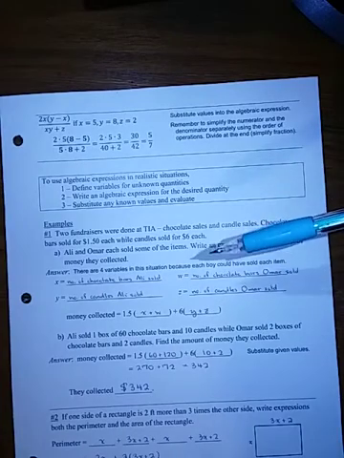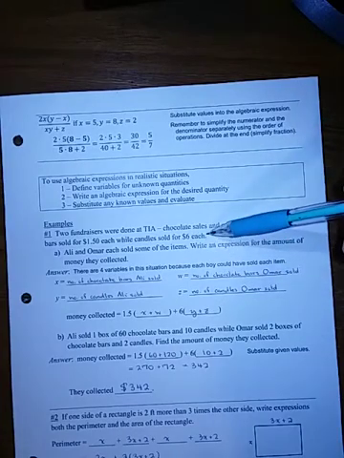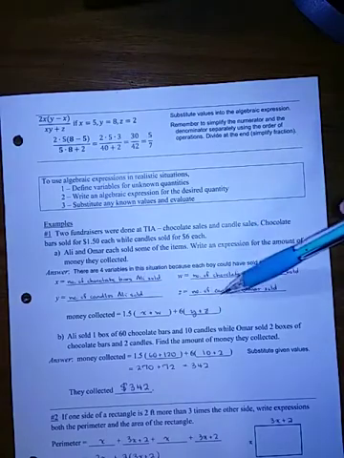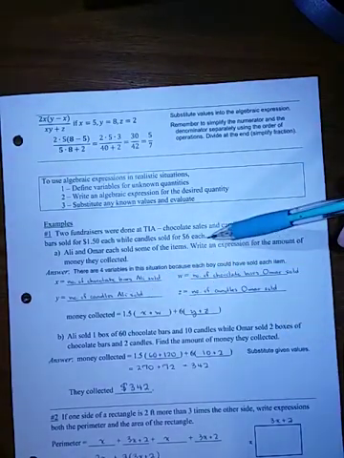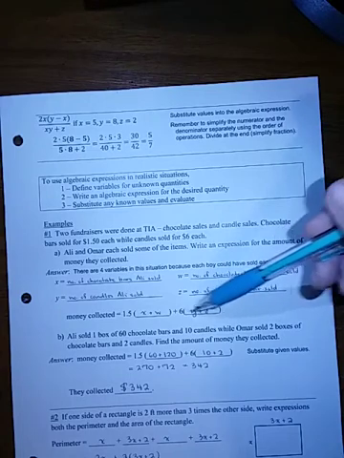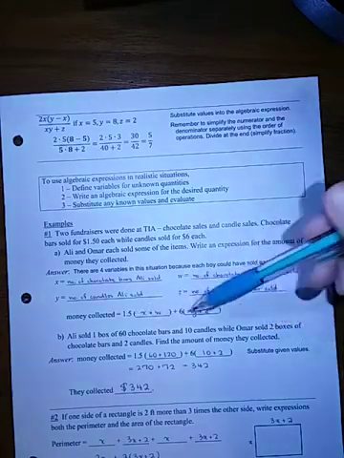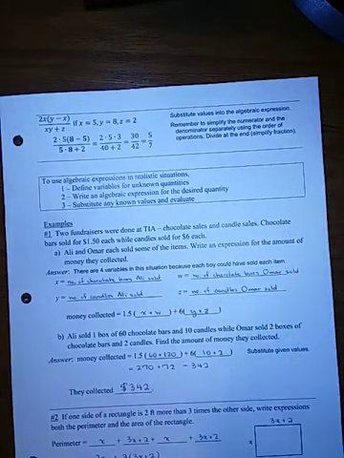The same is true for the candles. Since each one sold for 6, I find the total number of candles by adding y and z, and then I multiply that number of candles by the $6. That would be how much money they collected for the candles, and then I need to add them together as the total. Now we're told that Ali sold 1 box of 60 chocolate bars and 10 candles, while Omar sold 2 boxes of chocolate bars and 2 candles.